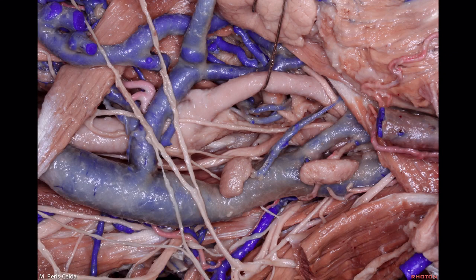And by elevating the external carotid artery, we see the carotid bifurcation here, and the 10th nerve runs between the carotid artery and the internal jugular vein. High carotid bifurcations lie above the angle of the mandible.